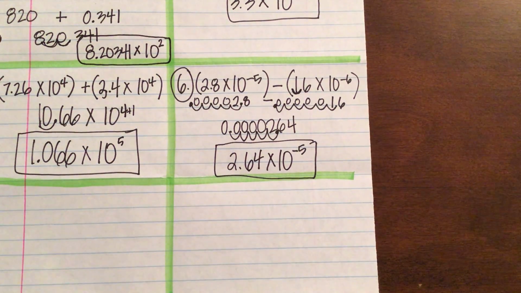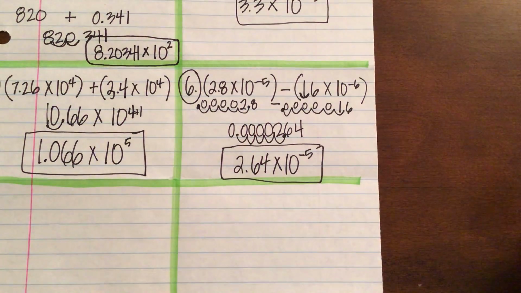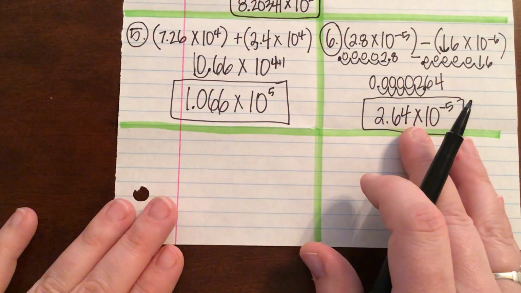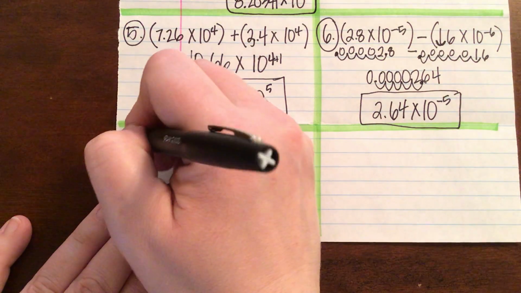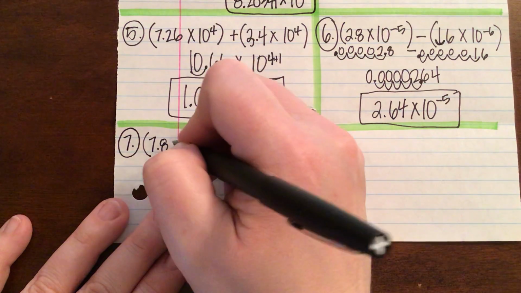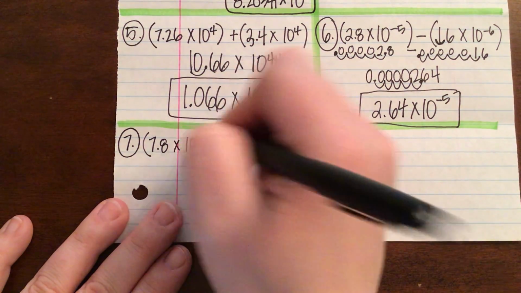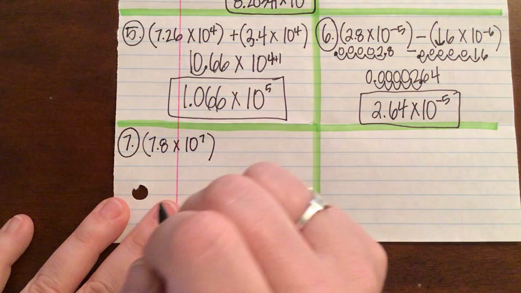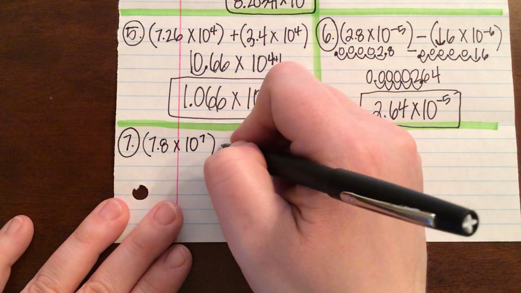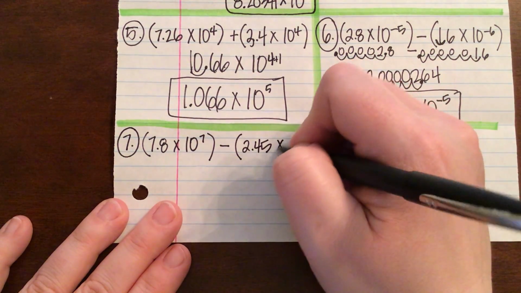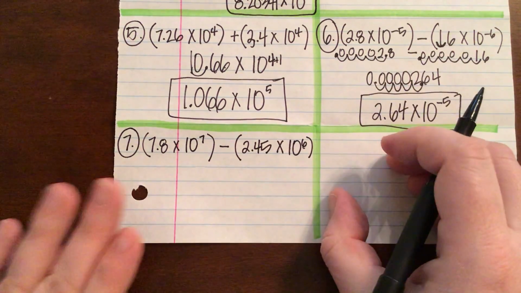You have two options when they do not match. I mean, I guess you could expand it even when they do match. That sounds like a lot, though. Let's try again. 7.8 times 10 to the 7th minus 2.45 times 10 to the 6th.